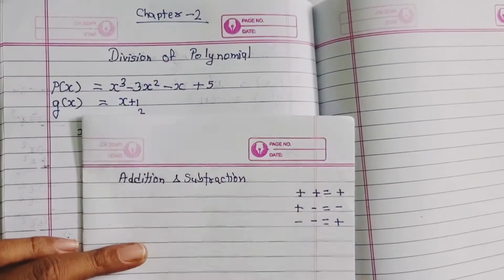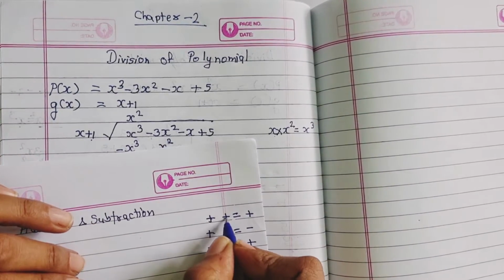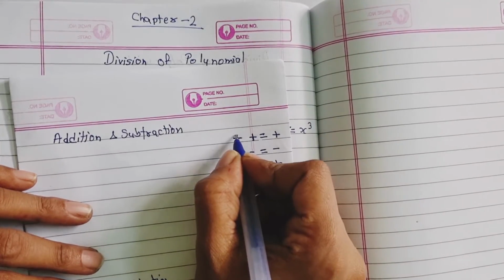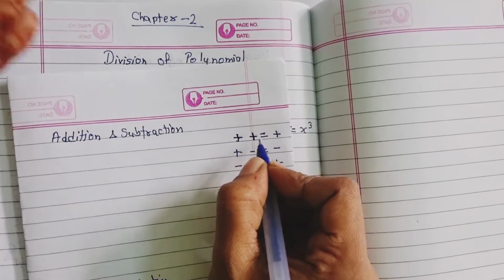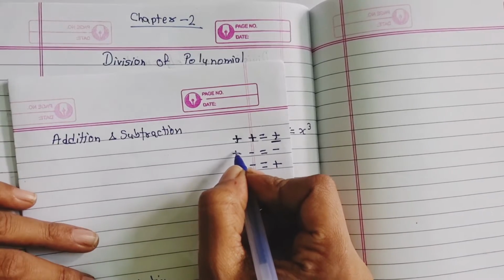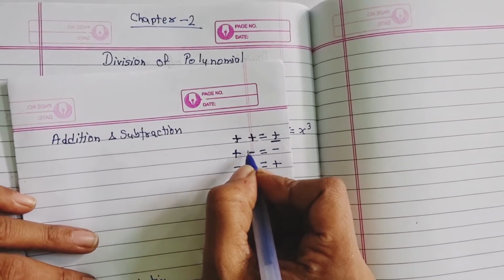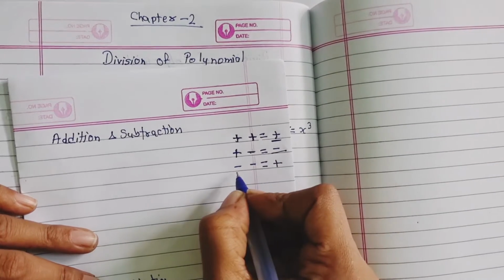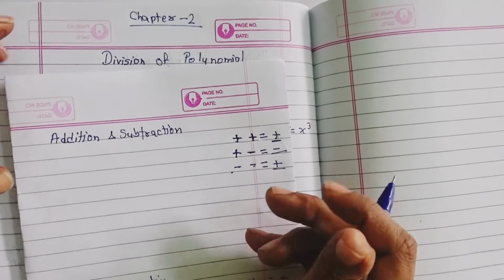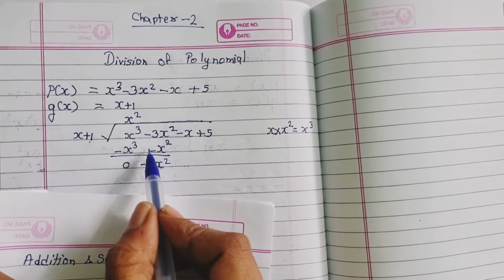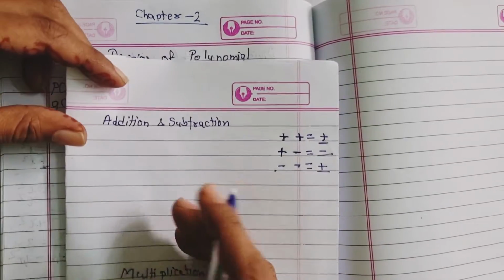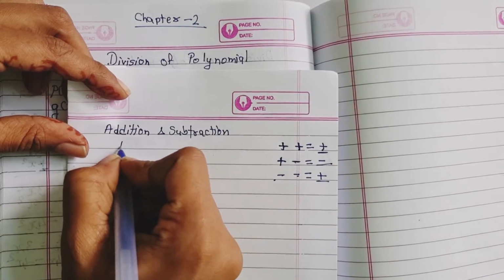Why does that happen? In addition or subtraction, if two numbers are there, one number's sign is positive, the other number's sign is positive, then you will add those two numbers. Similarly, if one number is positive and the other number is negative, you will subtract. Similarly, if one number is negative and the other number is negative, you will add those two numbers. So here both the numbers were negative, so we added. But then why are we having a negative sign here? Because the sign is always of the bigger number.